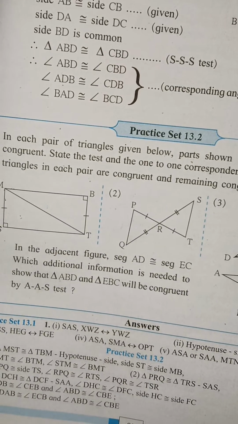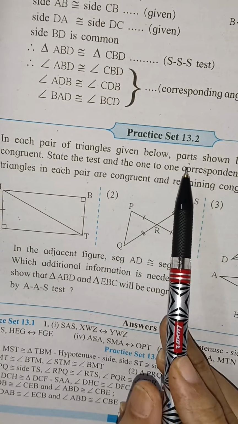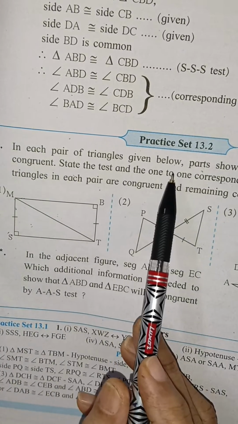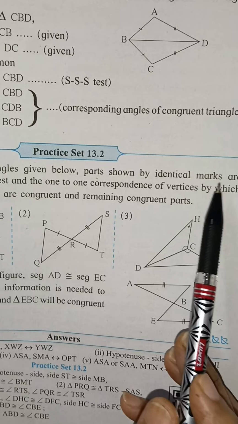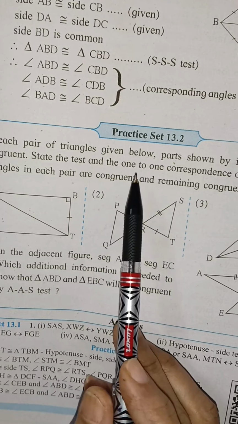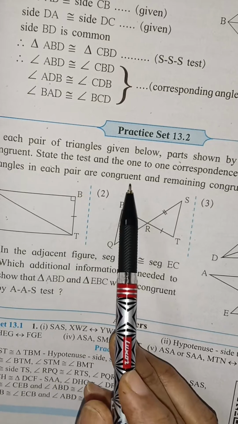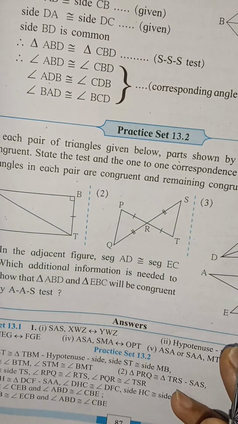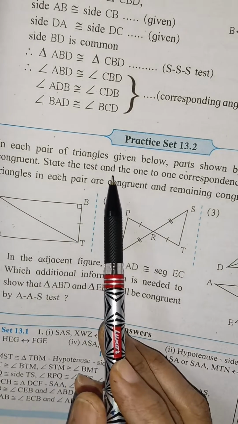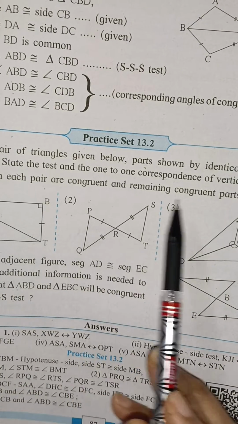Hello students, today we are going to solve practice set 13.2. First one is: in each pair of triangles given below, parts shown by identical marks are congruent. State the test and the one-to-one correspondence of vertices by which triangles in each pair are congruent, and the remaining congruent parts.